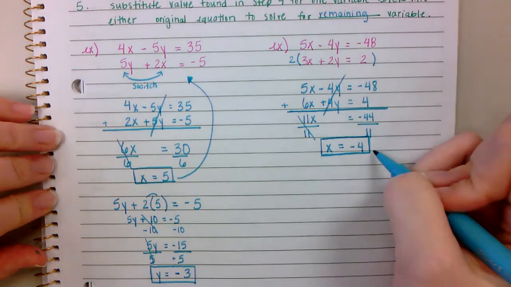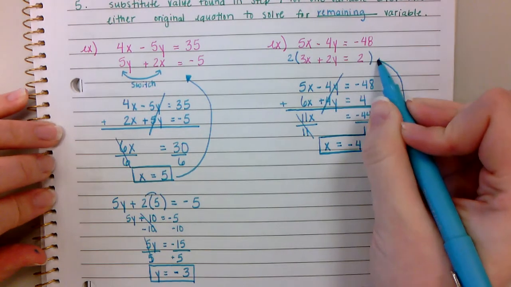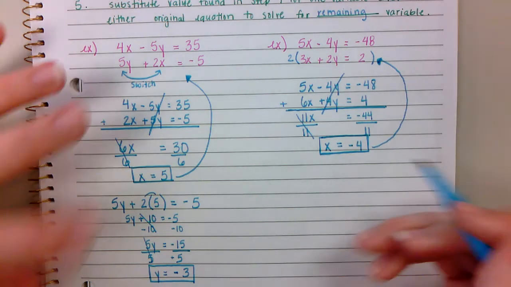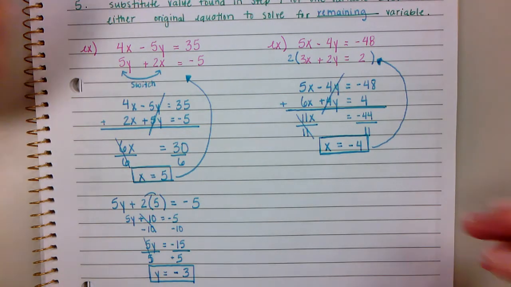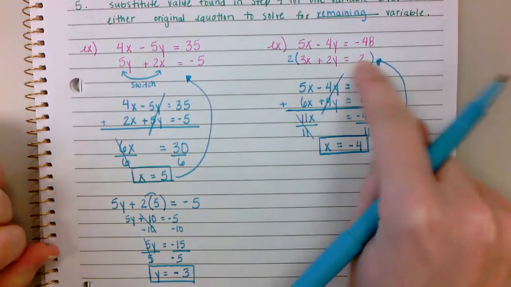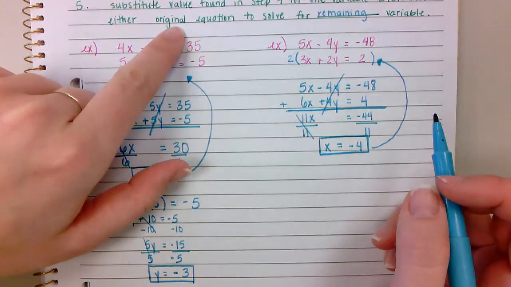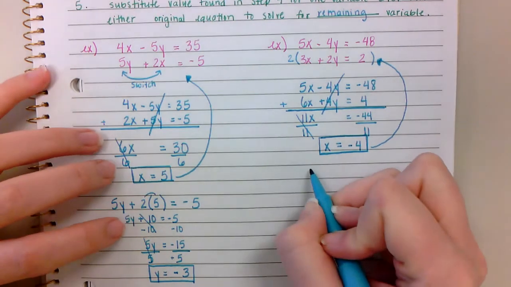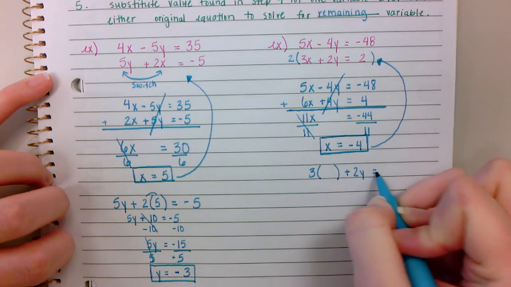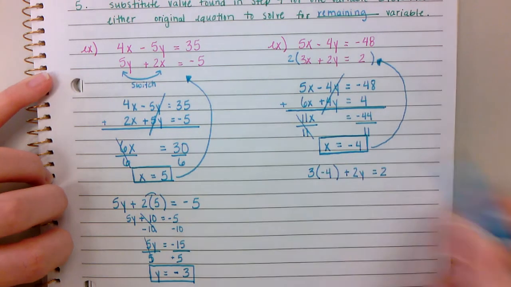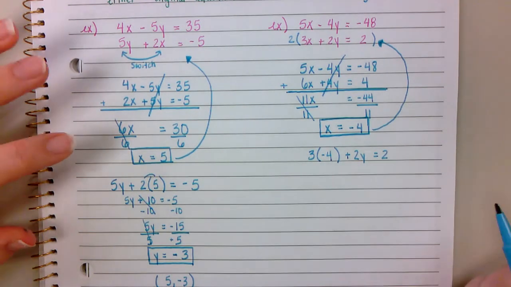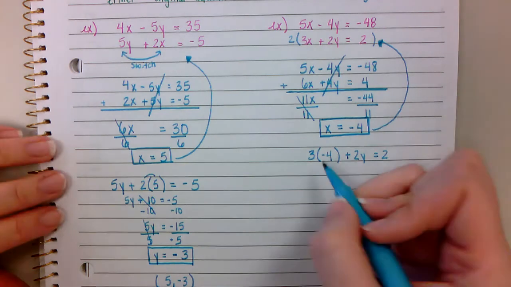Now that we know what x is, we can go back to either one of our original equations. And I'm going to choose the bottom one because it has smaller numbers in it. So to me, that makes more sense. And I'm going to use the original. No need to look at the times 2. We just did that for this step. Plug it into the original. Remember the original equation? So I'm going to say 3x plus 2y equals 2. And I'm going to plug the negative 4 right there. And this way, all I'm solving for is y. I know what x is. So there's not two missing variables, there's just one.